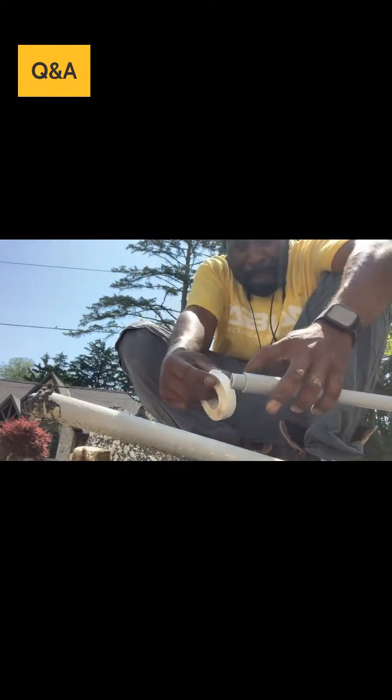And basically what I'm going to be doing is running this PVC conduit to the other end of the wall, and I'm basically going to snip this off like this with my core line cutters. And I'm also going to place some tape at the end of the pipe, that way it doesn't get gravel inside of it.